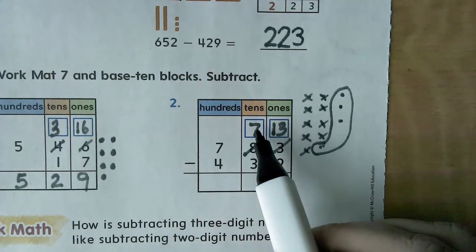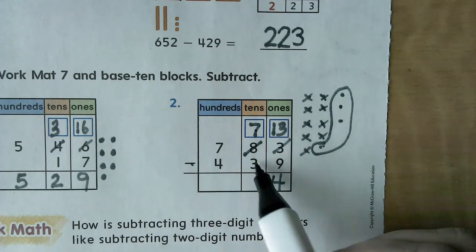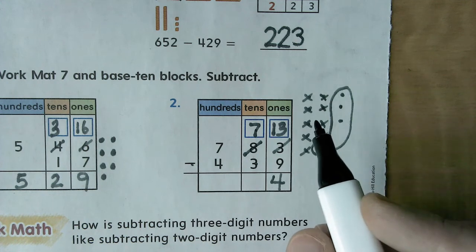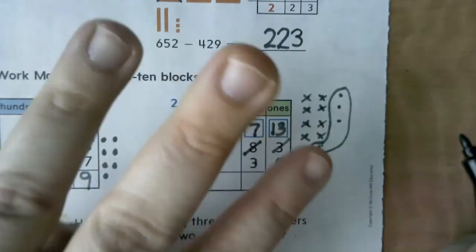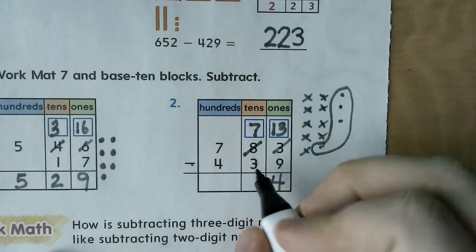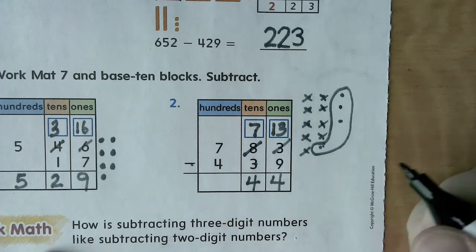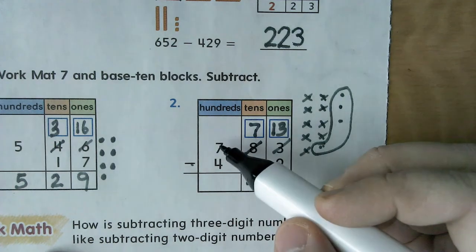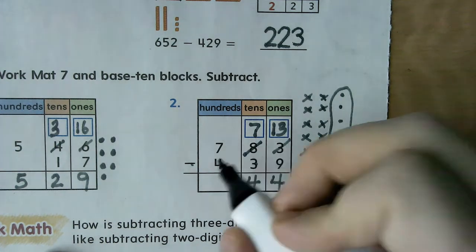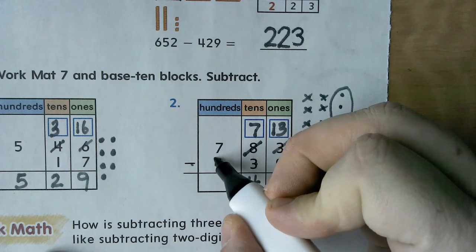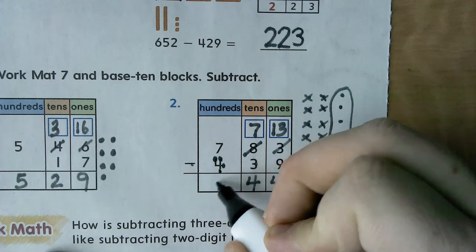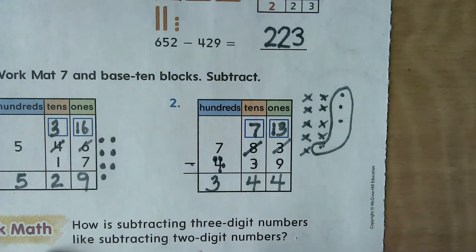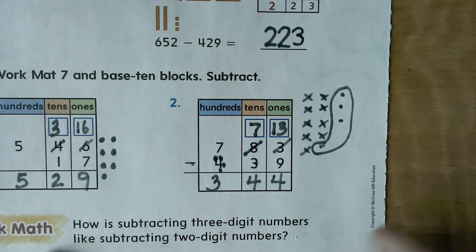Now I can go to my tens place. 7 minus 3. Well, if I have 7, I'm going to count backwards 3 times. So 6, 5, 4. 7 minus 3 is 4. My last one is 7 minus 4. So I'm going to take 7 and count backwards 4 times. 7, 6, 5, 4, 3. So my answer here is 344.